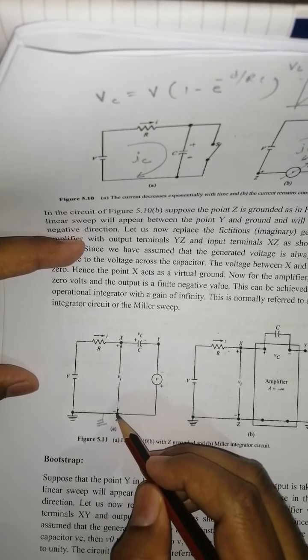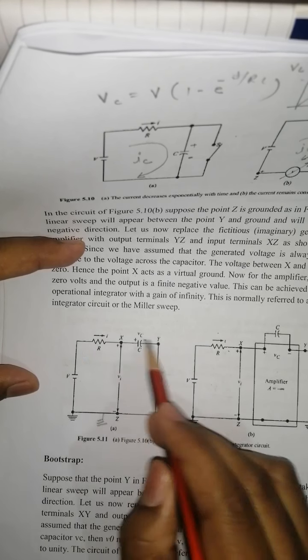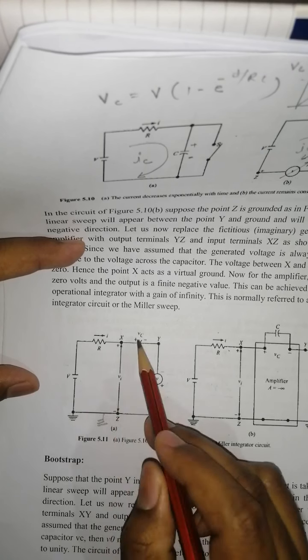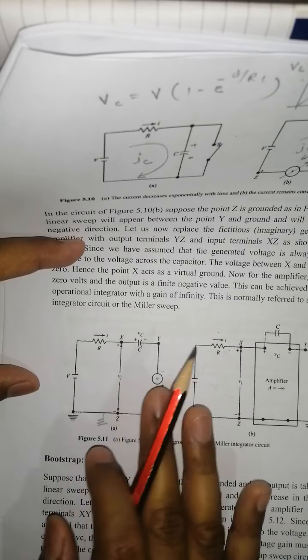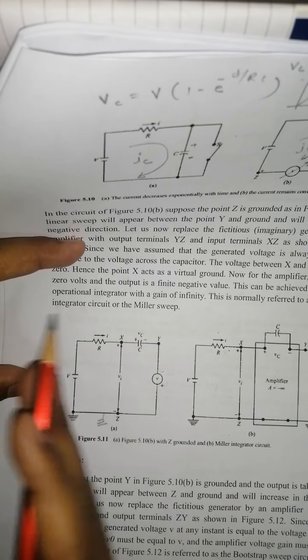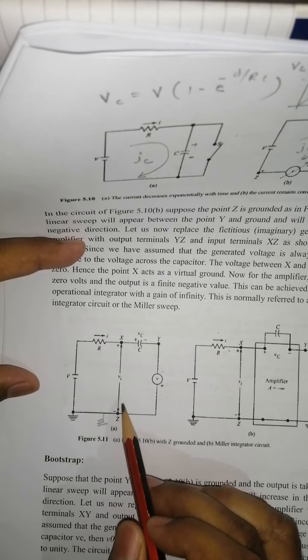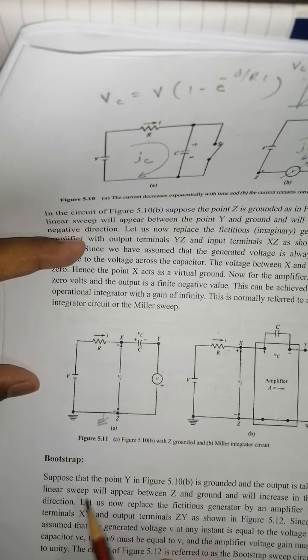In this circuit, we are assuming that this Z terminal is grounded. So this is the reference point in the overall circuit. If you divide this circuit into two parts, one is the input section and another is the output section, all the voltages will be calculated with respect to this point, because we are assuming that Z is the reference voltage.